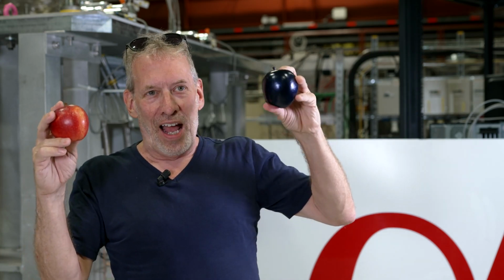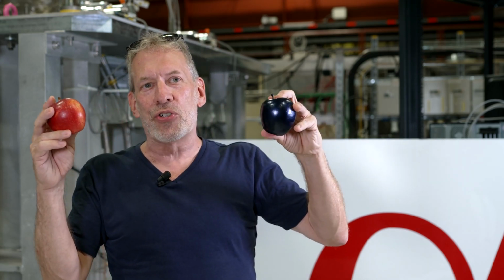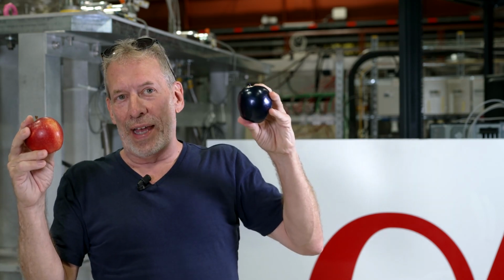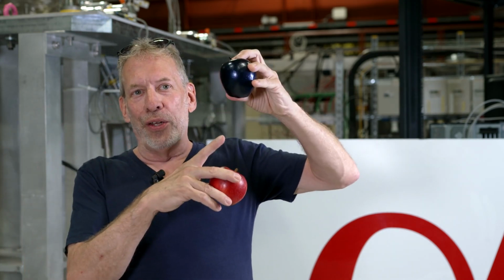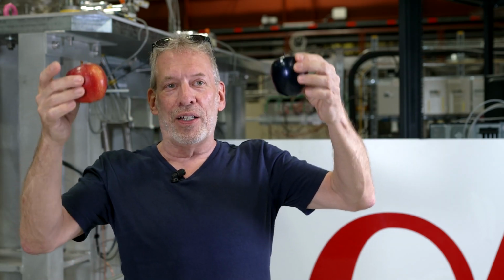Now, I can't make an apple. I can make a few atoms of the simplest atom, antihydrogen, and that's what we've done in this experiment. We've created some of these anti-atoms, we've held on to them for a while, and then we dropped them. And the answer is, as far as we can tell, they drop in the same way, to the current level of precision of this experiment.